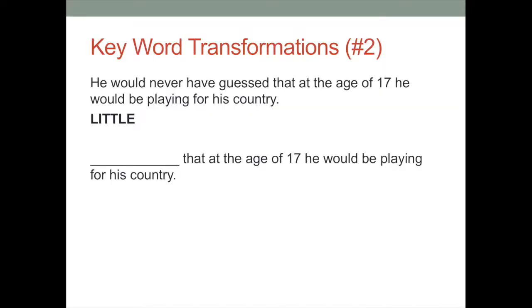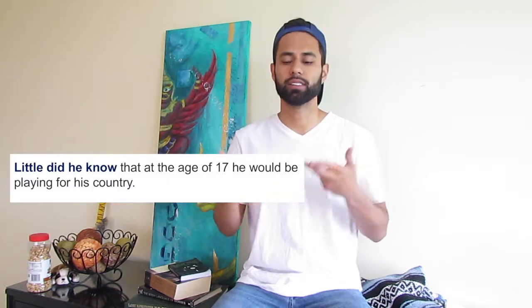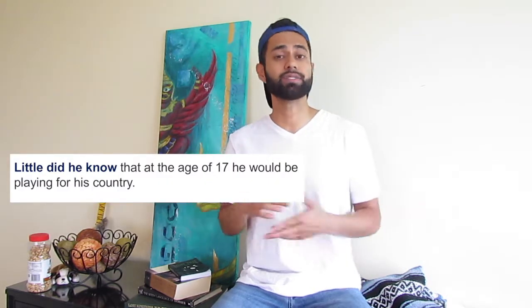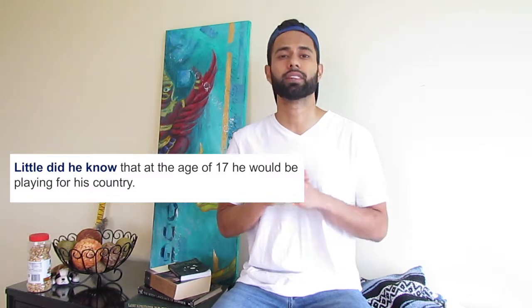Okay, number 2. He would never have guessed that at the age of 17, he would be playing for his country. The keyword is little. And the second sentence to transform: blank, that at the age of 17, he would be playing for his country. Alright, and this one has one answer, and it is, little did he know that at the age of 17, he would be playing for his country. Alright, this one is pretty tough.